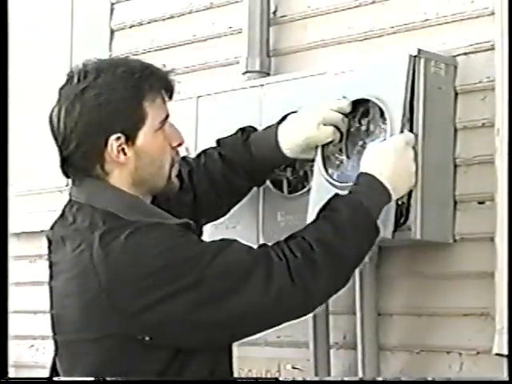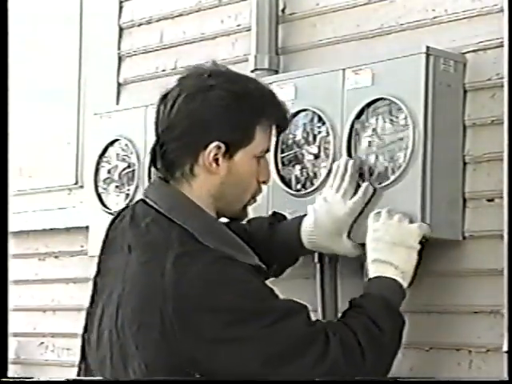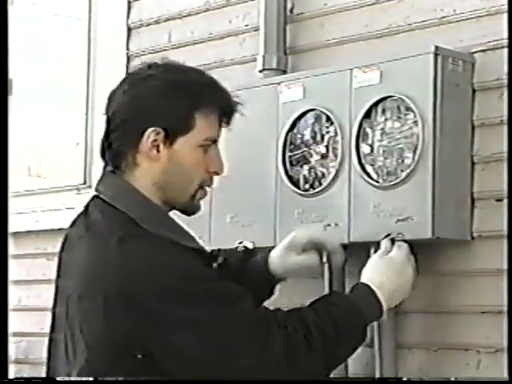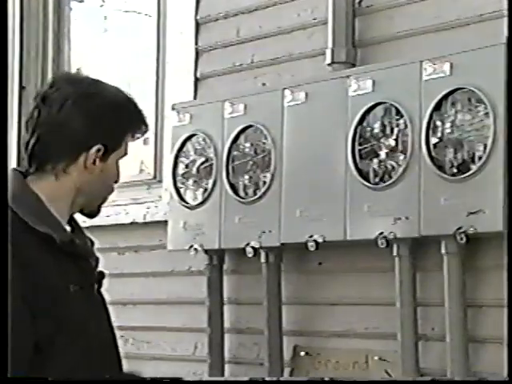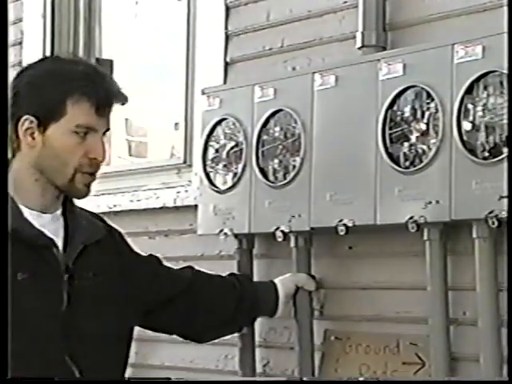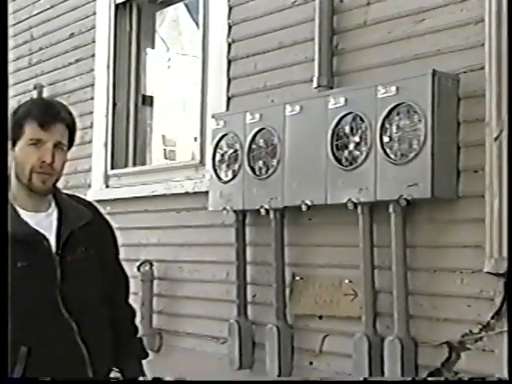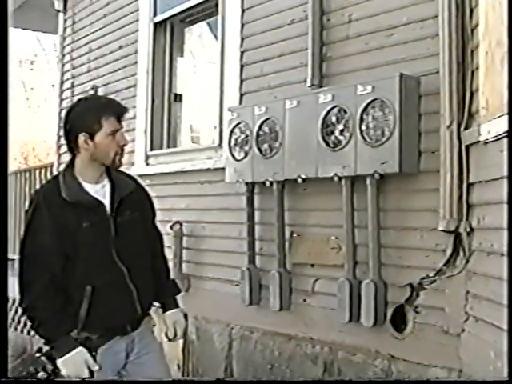Down on the other end, we're going to have a smaller panel, which is going to take care of the few circuits that we're going to have. We pipe each one individually into the house. Each one of these pipes will go to its own panel. And you have 2 ground rods that we have to install. You have to ground a water pipe when you're doing an electrical service.